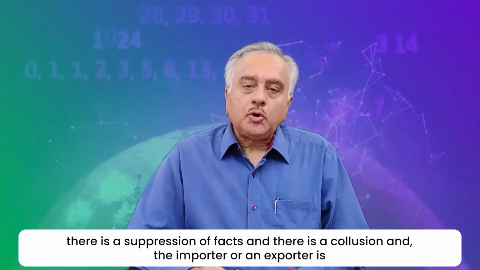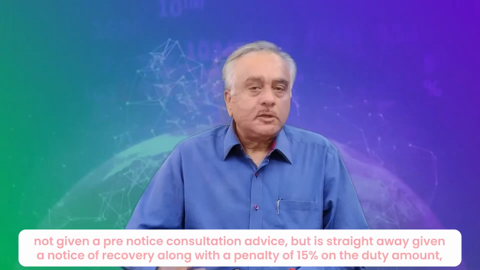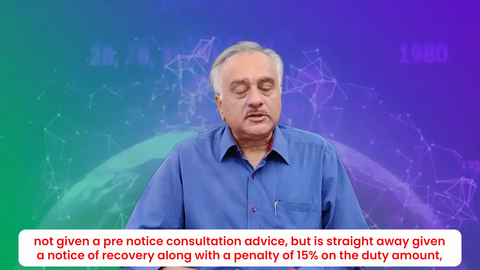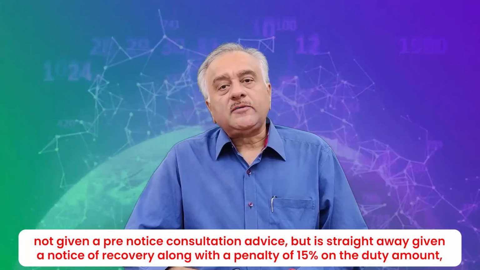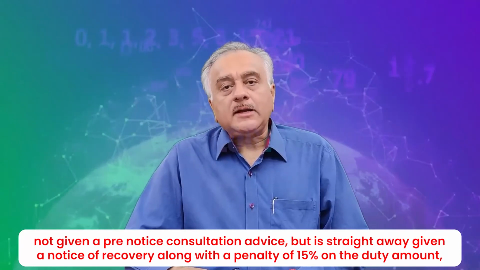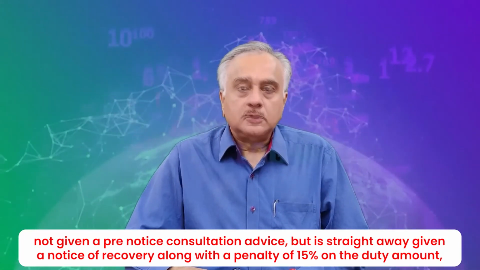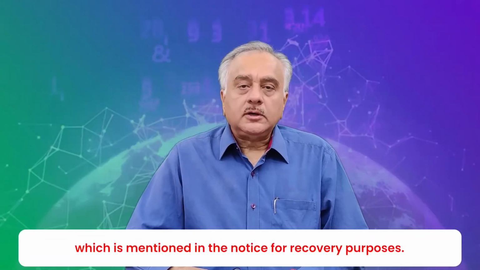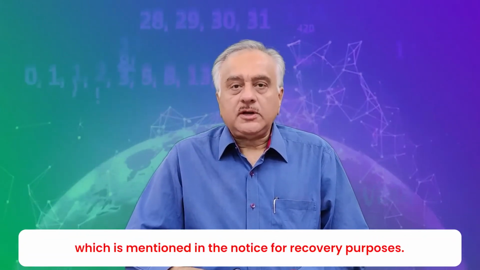And the importer or exporter is not given a pre-notice consultation advice, but is straightaway given a notice of recovery along with a penalty of 15% on the duty amount which is mentioned in the notice for recovery purposes.